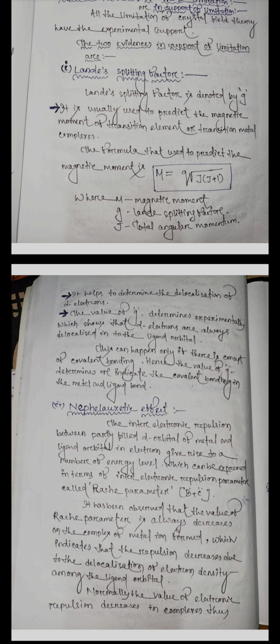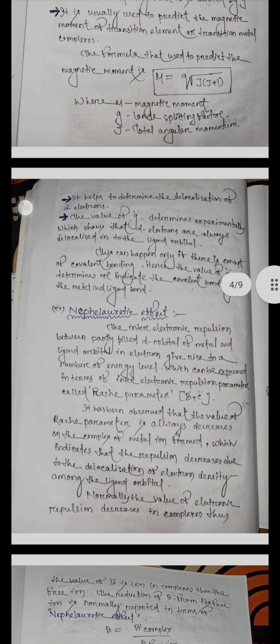The value of g is determined experimentally, which shows that d electrons are always delocalized into the ligand orbital. This can happen only if there is a concept of covalent bonding. Hence, the value of g indicates the covalent bonding in the metal and ligand bond, मतलब ML bond.